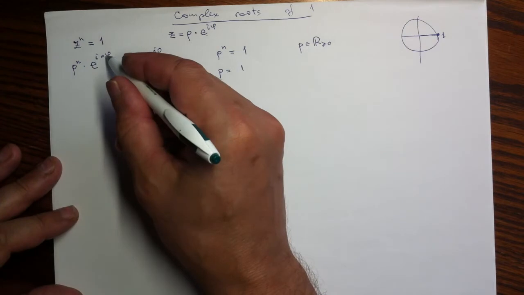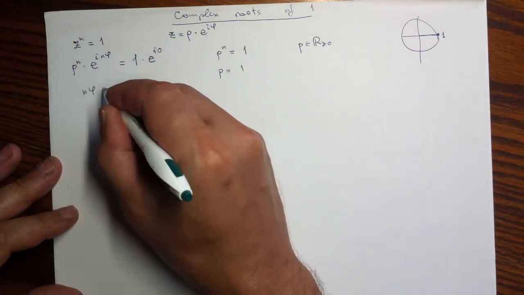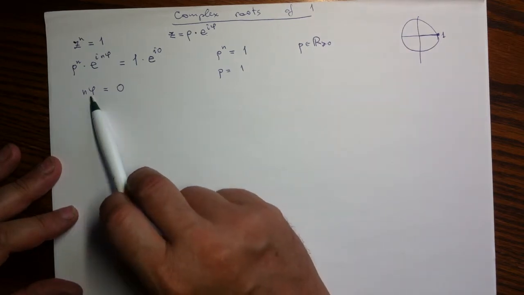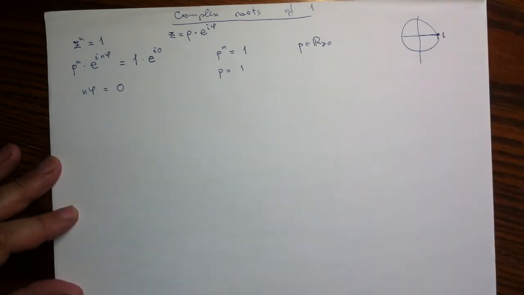So what do we know? This argument coincides with this argument. And here's a tricky bit. Because if we just look at it literally, naively, the only solution we will see is phi being 0. And that is this number 1, which is of course a solution.